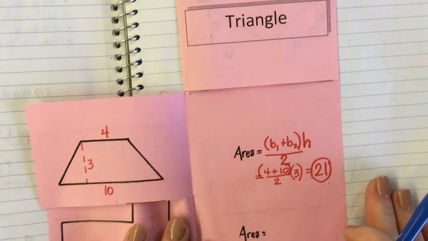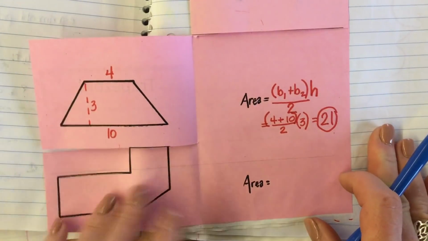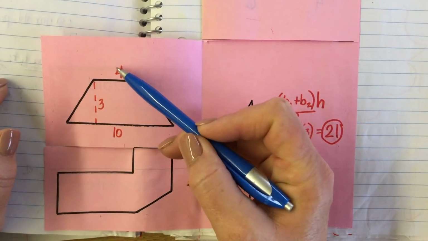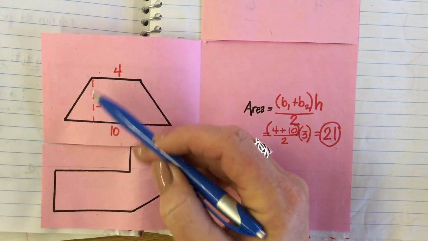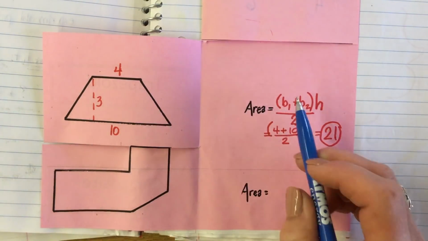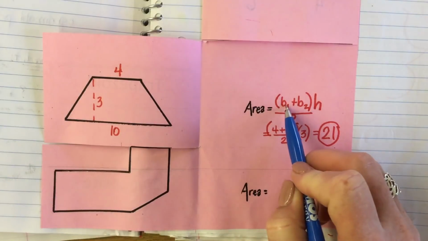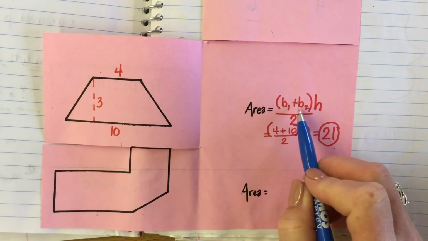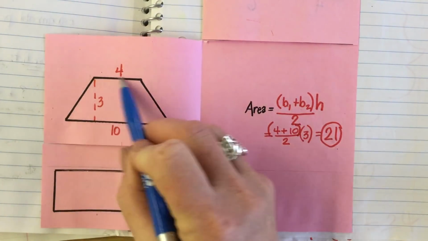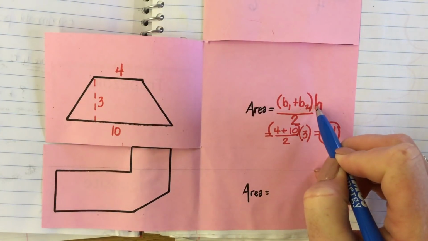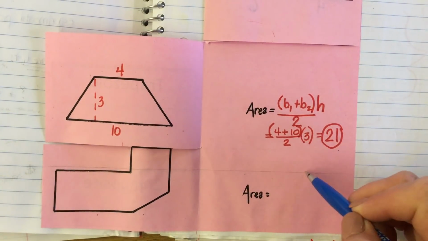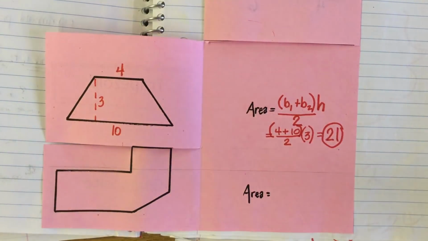That's it, okay? So on this one, I put a 4 here, a 10. My height of my trapezoid is a 3, and the formula is the B1 plus B2, which is 4, basically the two bases, times your height, and you divide by 2. That's it. And I got 21, okay?